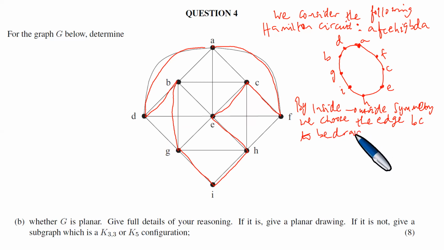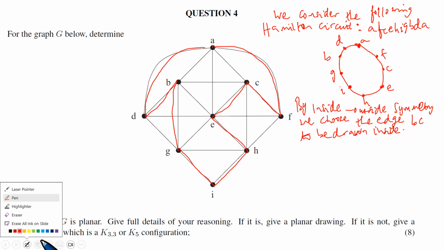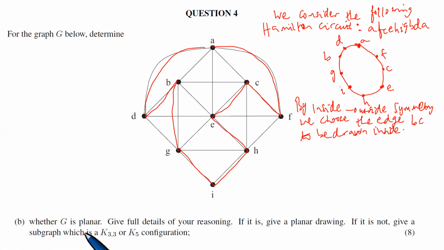Okay, we shall look at these together. We need to choose where to draw the edge, either inside or outside, in view of the Hamilton circuit we have. So at this point, we can choose to draw the edge either inside or outside.